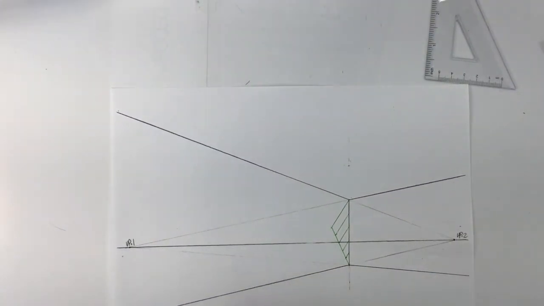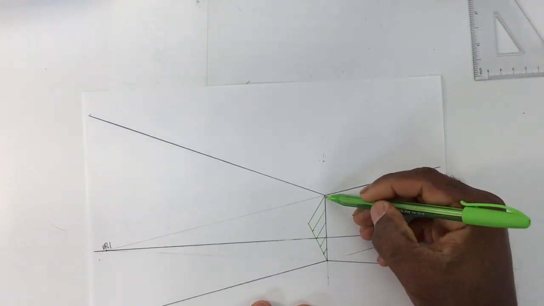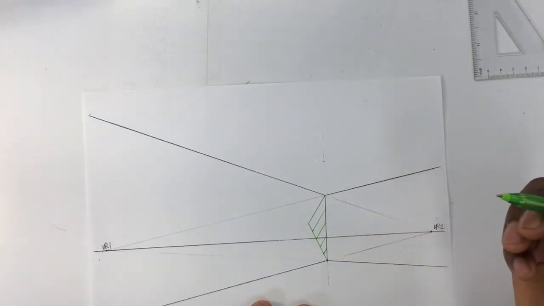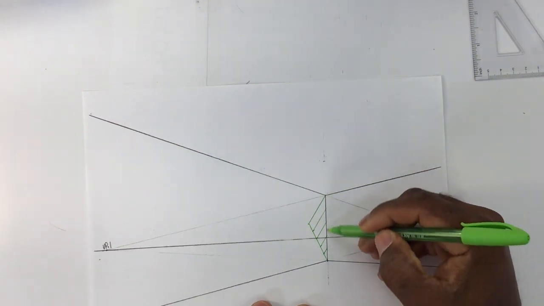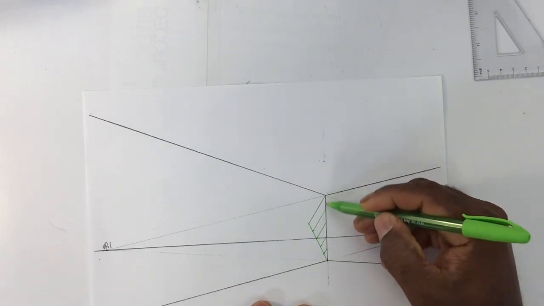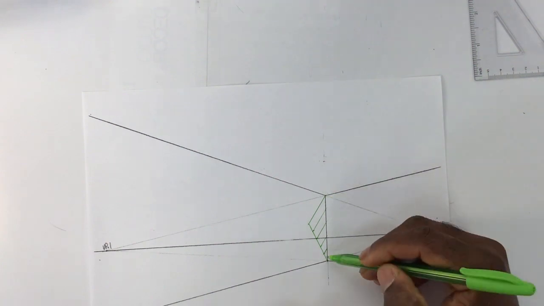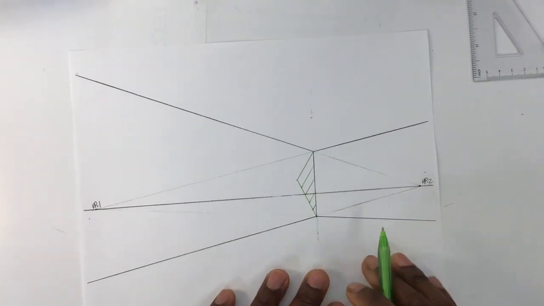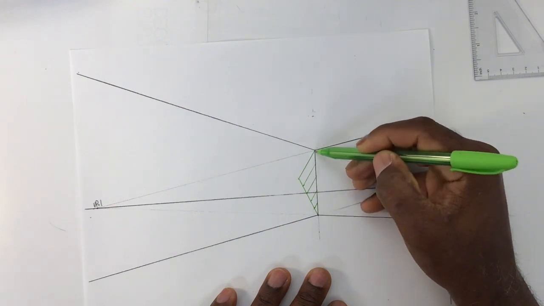Now, what you can also do is take your ruler, measure this out, and then break down the measurement and subdivide it equally. Remember that, or well, let me tell you, this line here can serve as a constant.